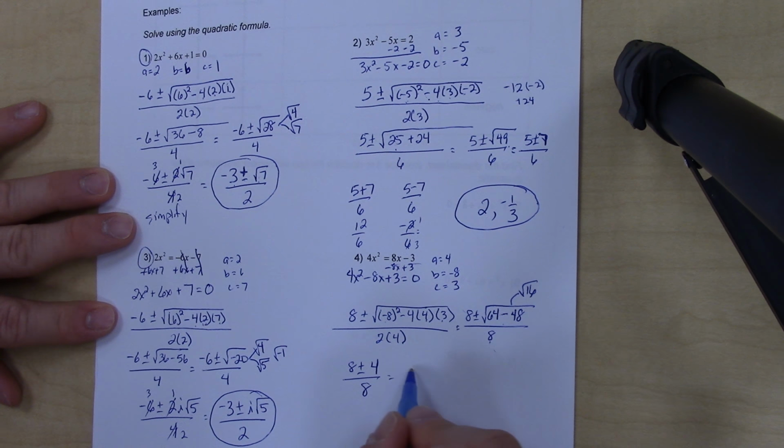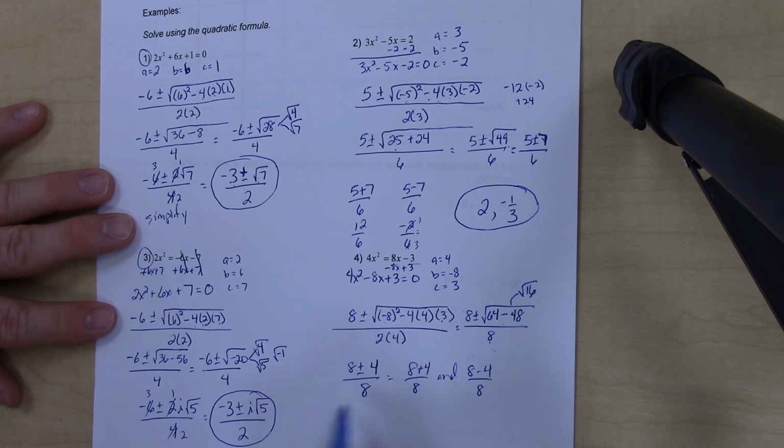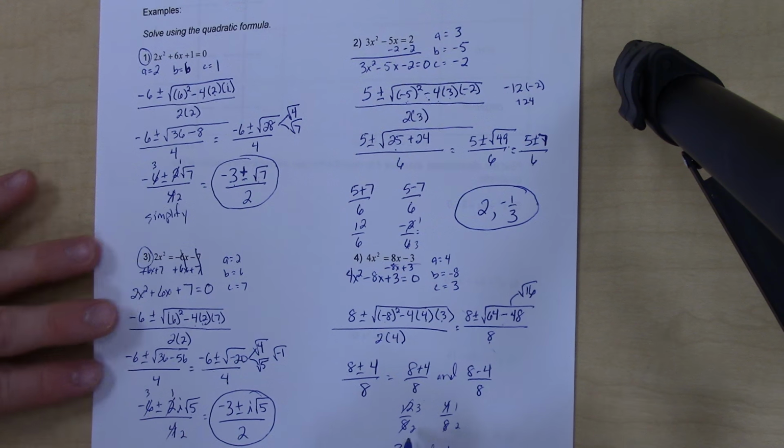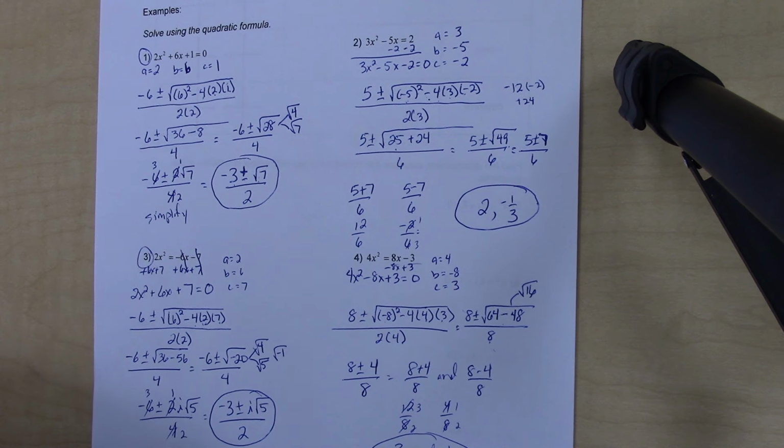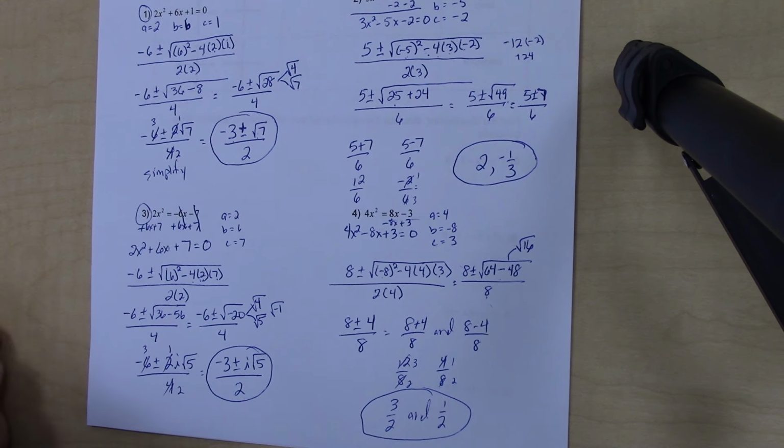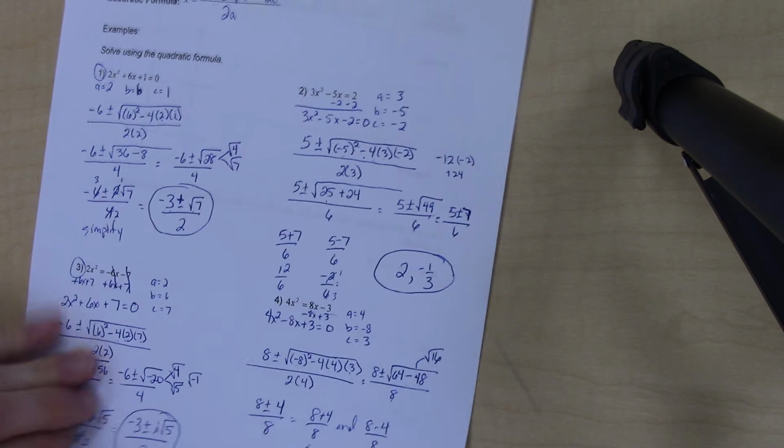All over 8, which again is 8 plus 4 over 8 and 8 minus 4 over 8. That's what that plus or minus again means. So I get 12 over 8 and 4 over 8, which reduce to, well, 4 goes into both of those, 4 goes into both of those, and I get 3/2 and 1/2. And that's my 2 answers for that. You can have fractions. You can write it as 1 1/2 if you really choose to. Sorry, I didn't show that. You can write it as 1 1/2, but I can leave it as 3/2, and that's totally legit for me. Okay? All right, next page.